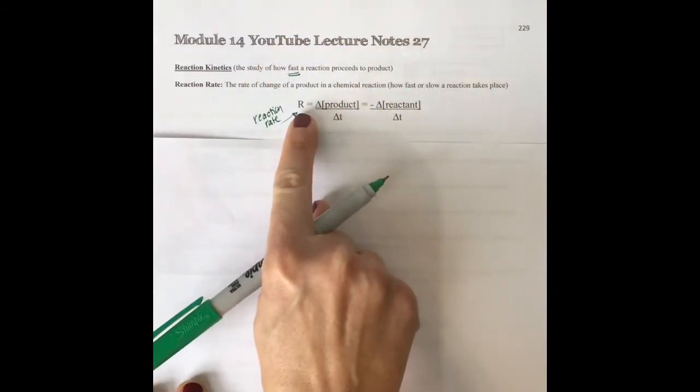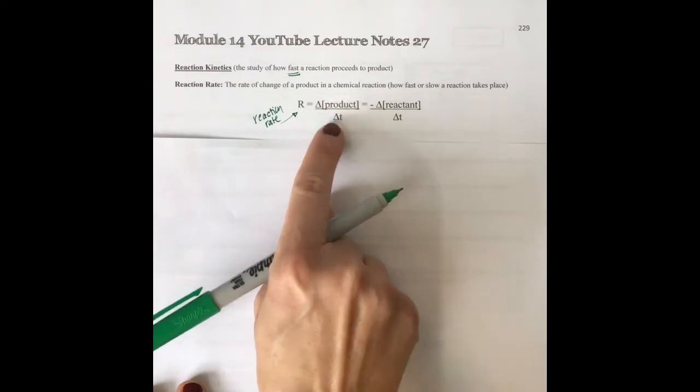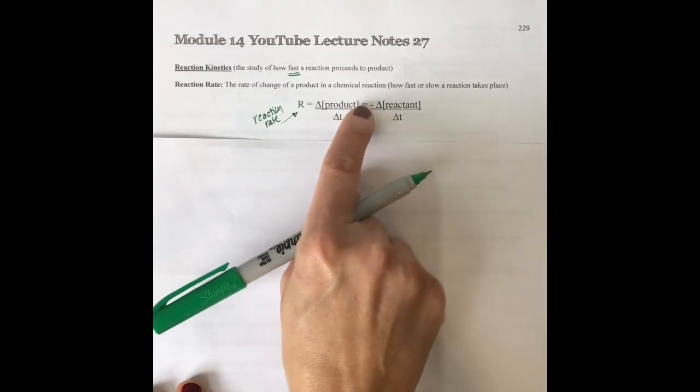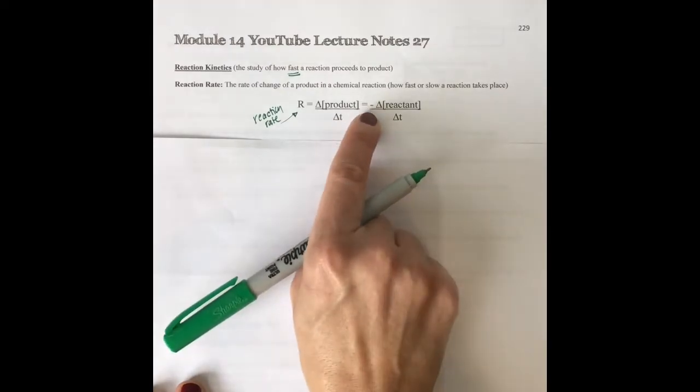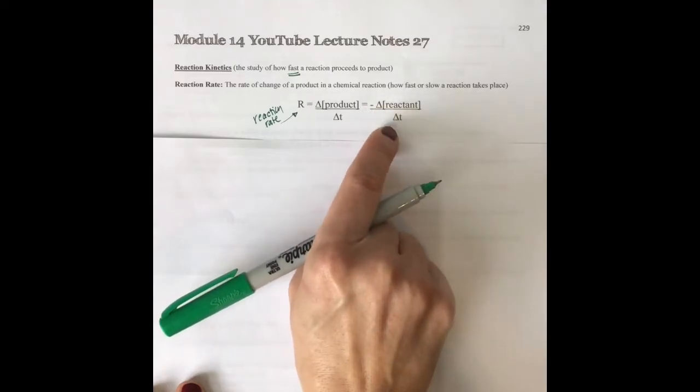And we're saying that the reaction rate is equal to the change in concentration of the product over the change in time, which is also equal to the negative change in the concentration of your reactants over time.